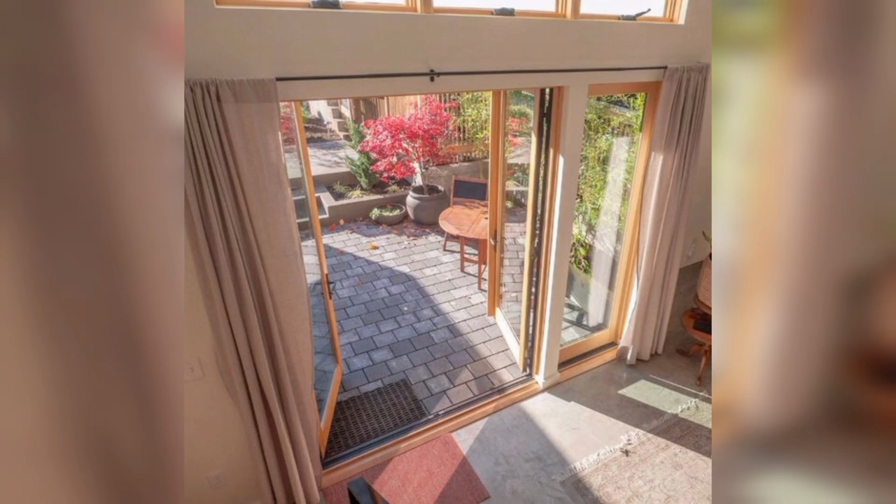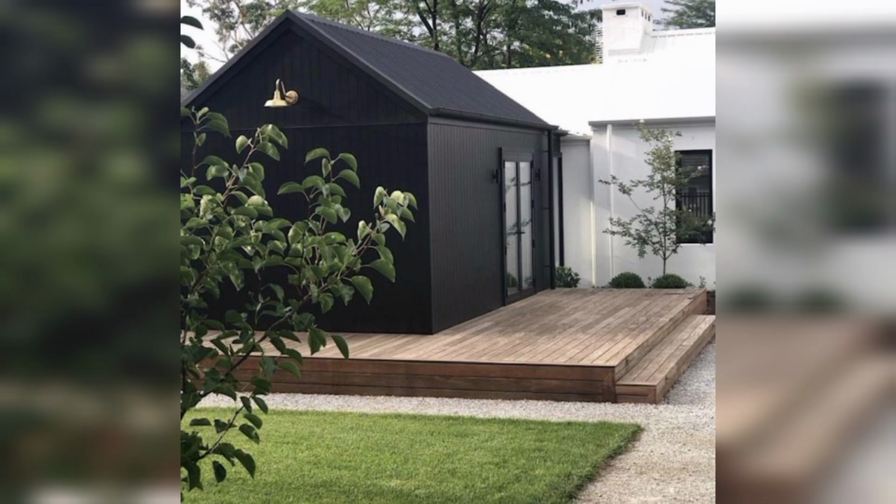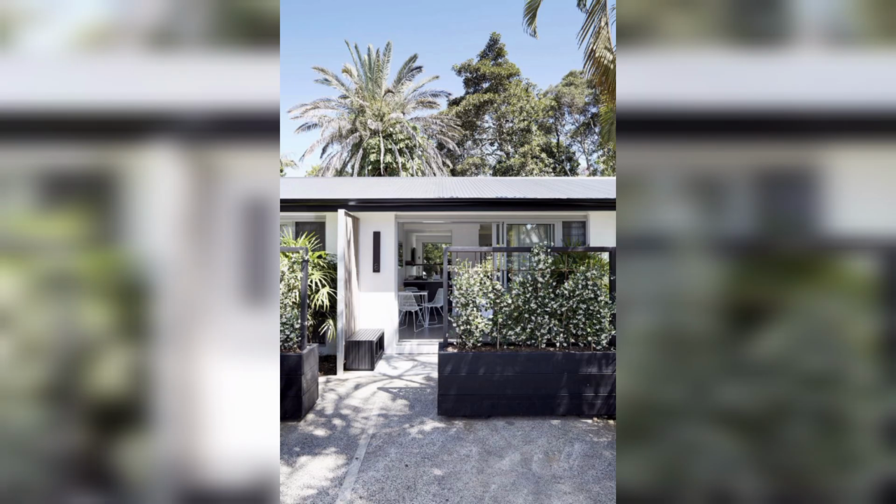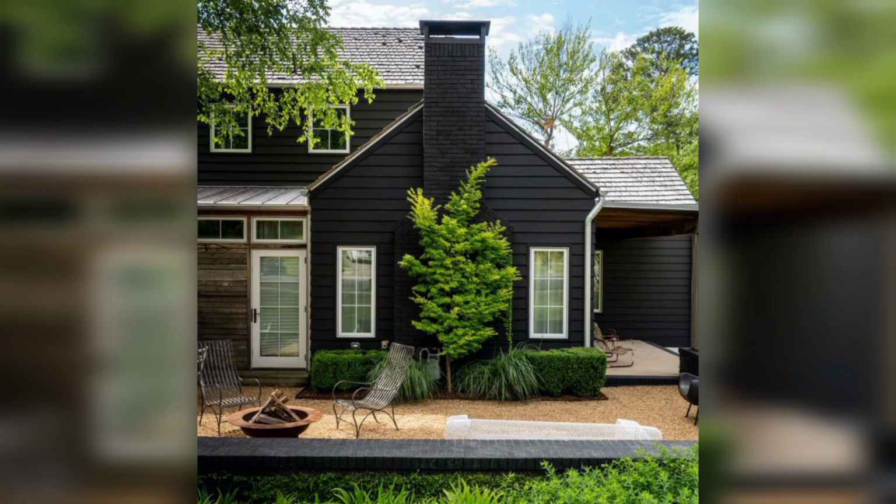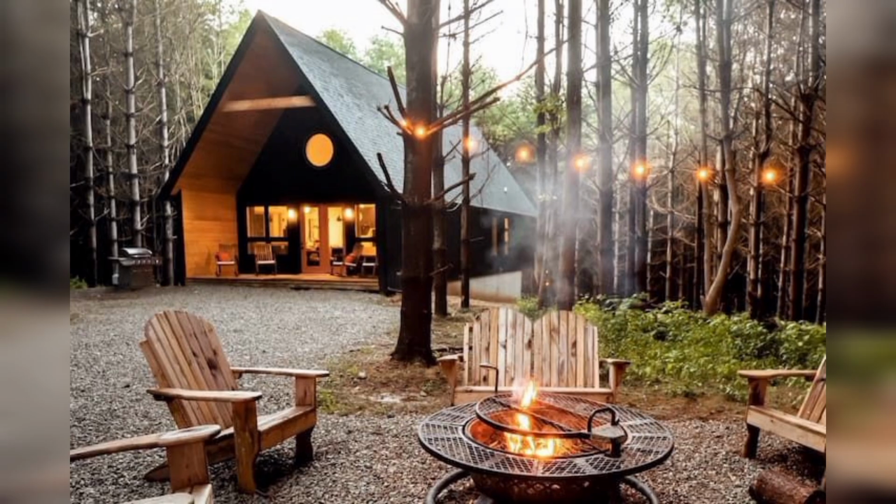Privacy depends on your layout and location. Fences and landscaping can provide privacy for both the guest and main residence.